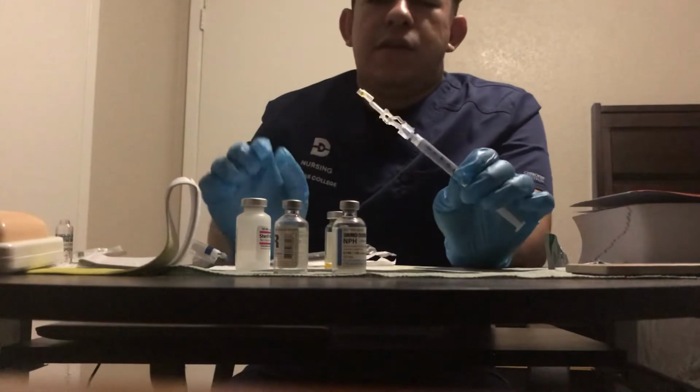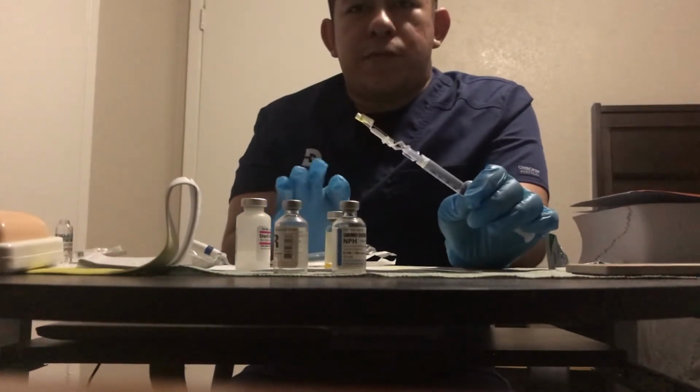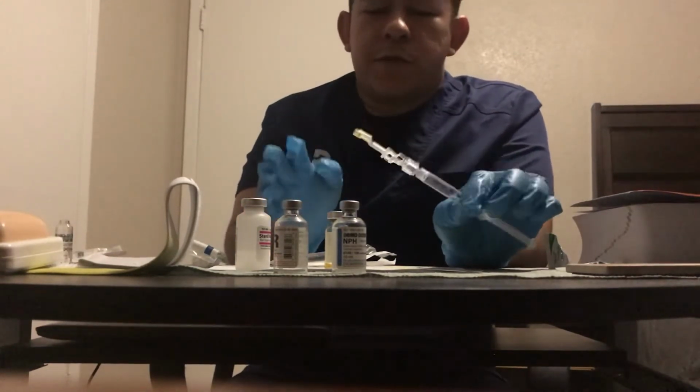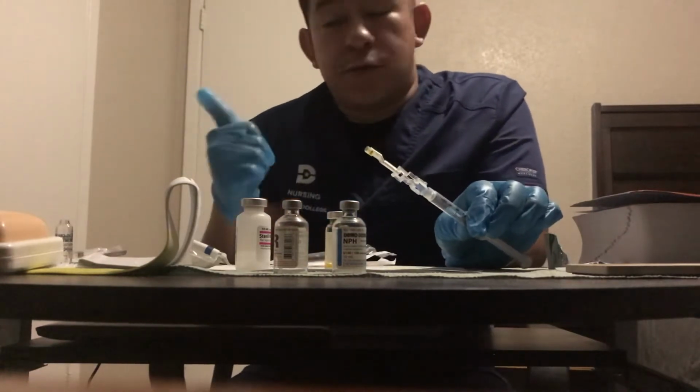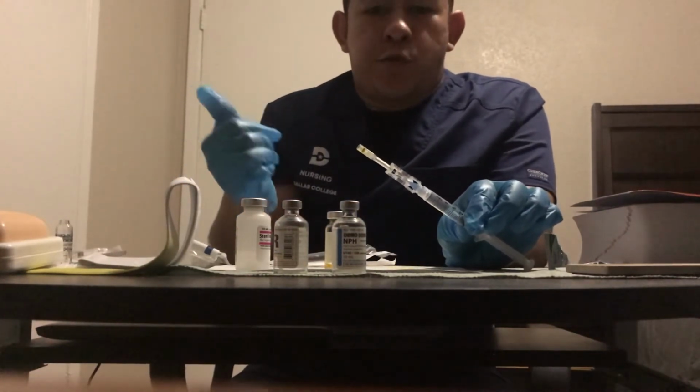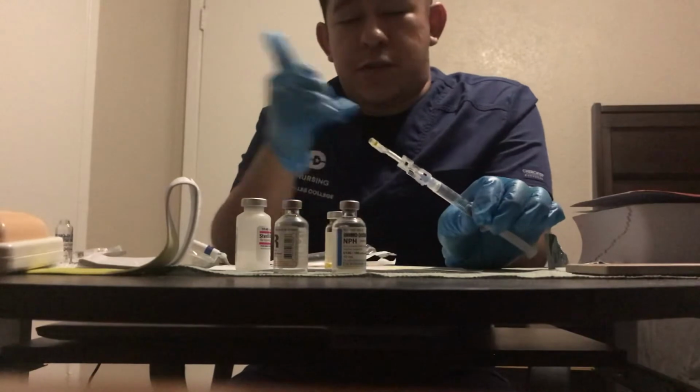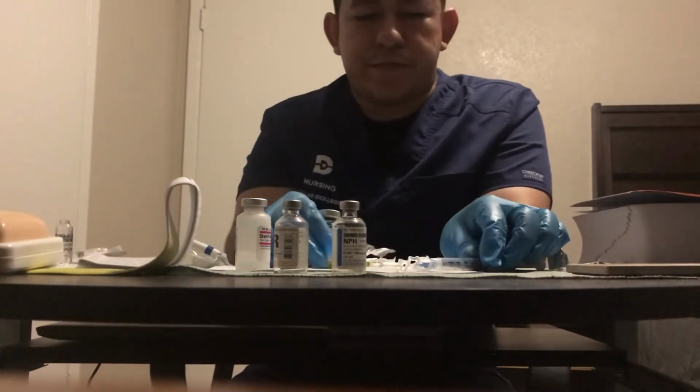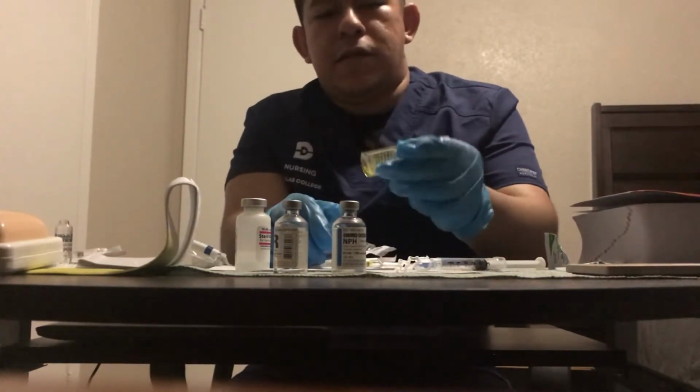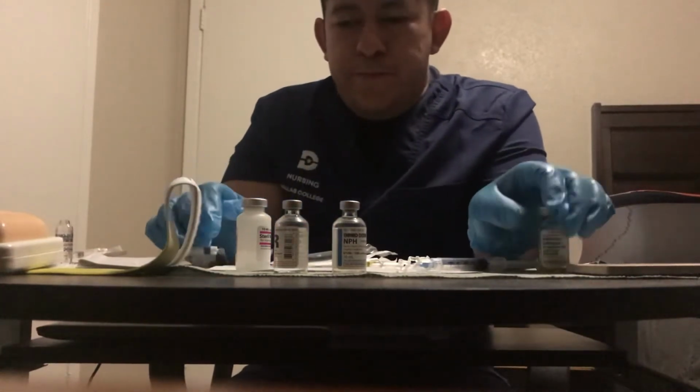So in this case, since I'm in the medication room, I'm just gonna recap it for now, and then I'm gonna grab a new needle to take with me into the room, and I'm gonna label it since I'm still taking it to the room. And this I would just dispose of properly.